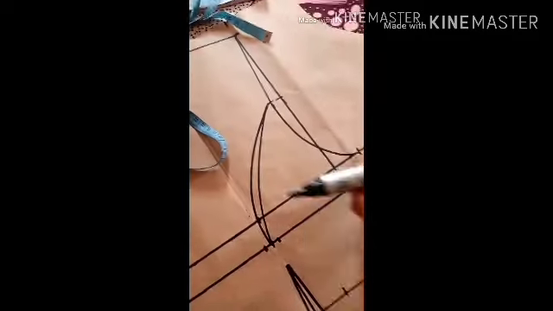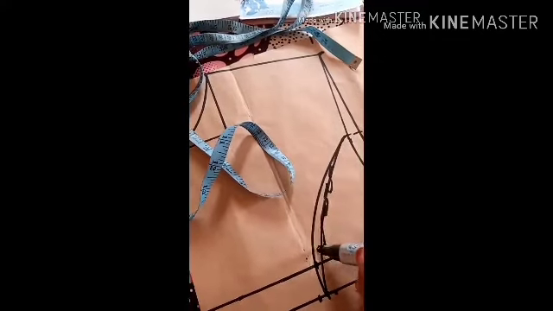So I've done that. I've connected my armhole. Please don't mind me. I was trying to get a perfect one. This is the perfect one. This one at the back, this one is not there. Let me just cancel it. This one is not there. This is the one we need at the back.